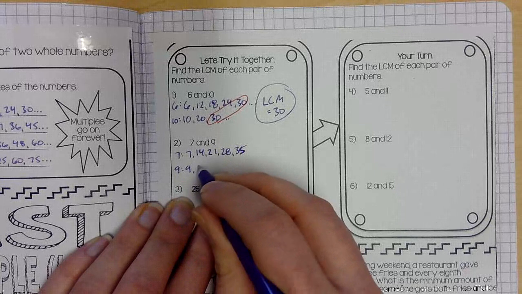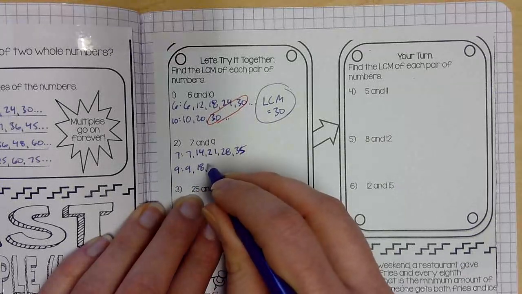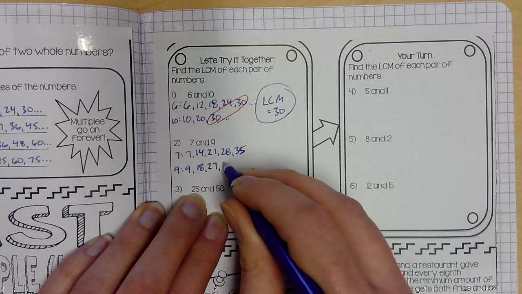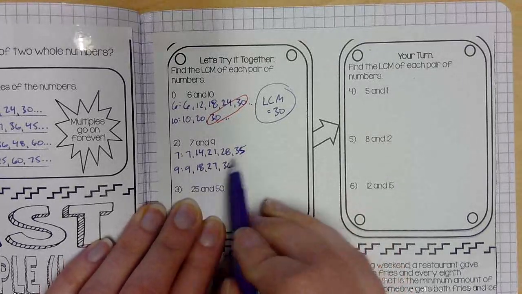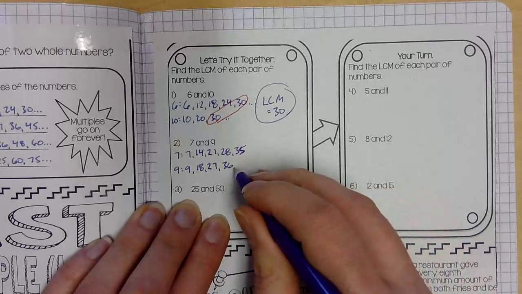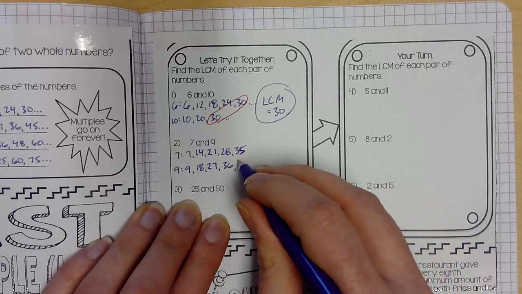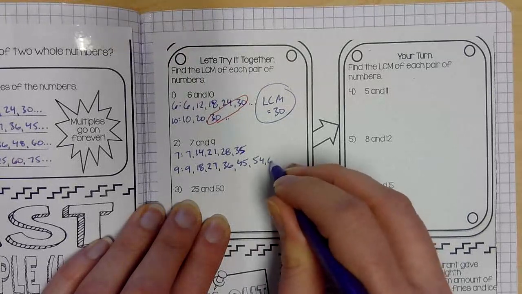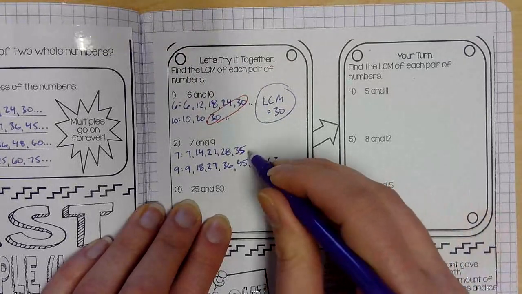9, 18, 27, 36. Okay, so far I don't have one they share, so I'm going to list a few more. 45, 54, 63. Let's see if that does the trick.